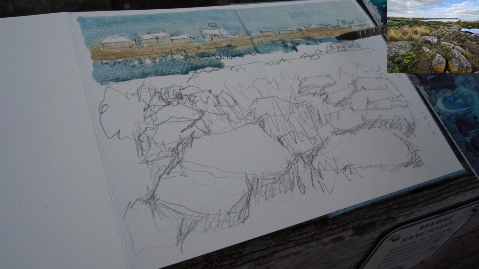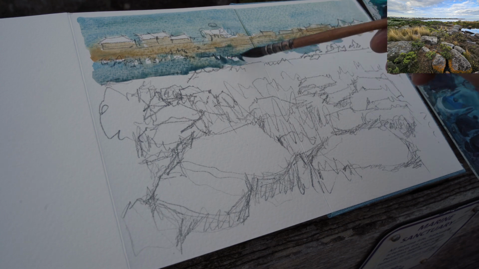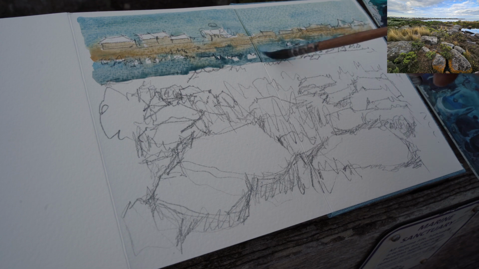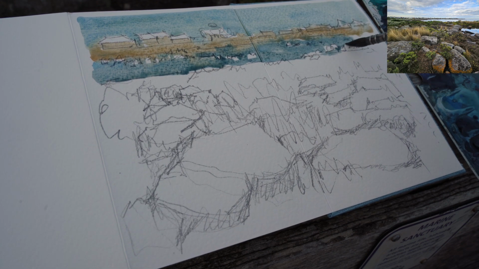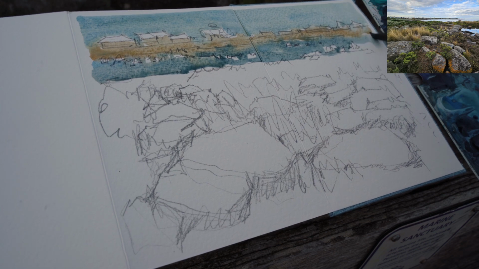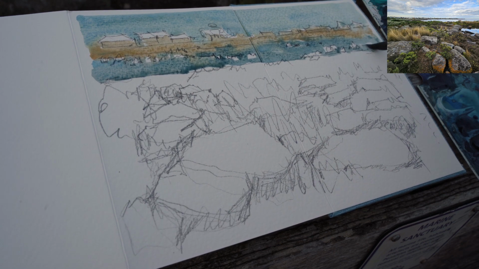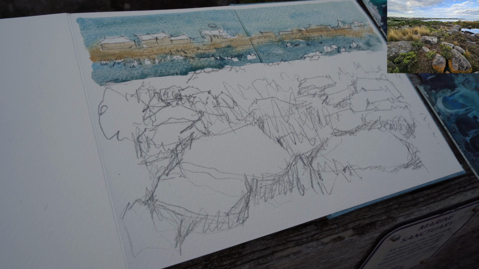Okay, and the water is, yeah, kind of, it's just mimicking the sky really, like that, but I'm making the water a little bit darker, just a touch darker. Okay, good.